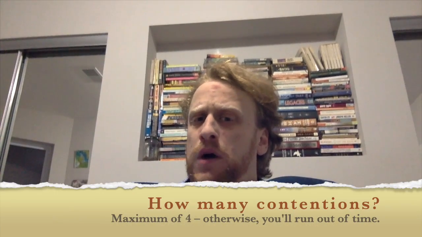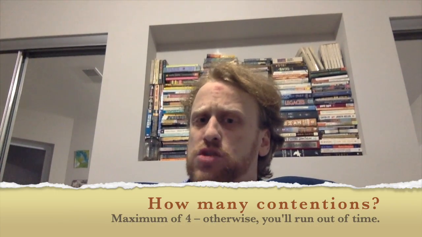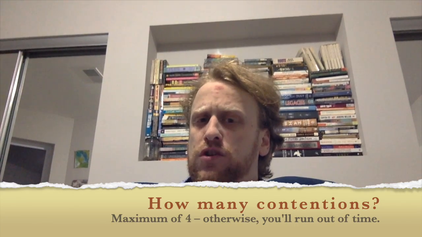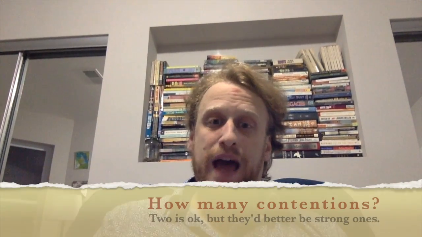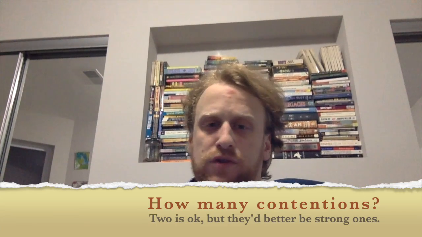You can do 4 maybe if they're very short, but if you're doing 5 or 6 contentions, at that point, you're just not backing your contentions up with enough evidence, or your contentions aren't finished. So 3 is a good number. 4 is the maximum, I would say. 2 can happen. It can work, especially if you have 2 really good points. You can't think of anything else.